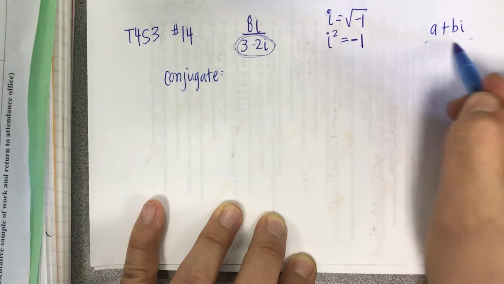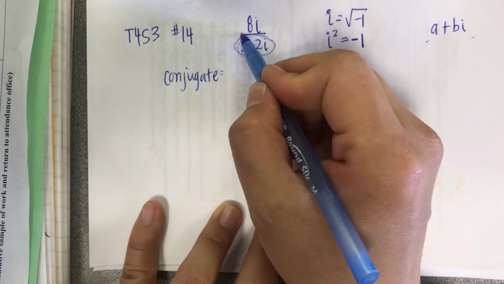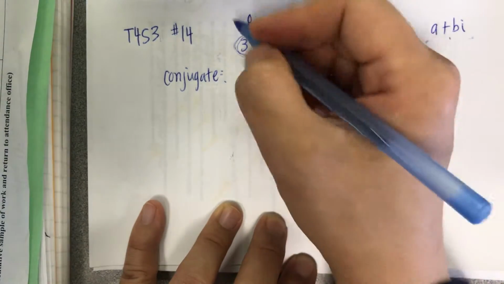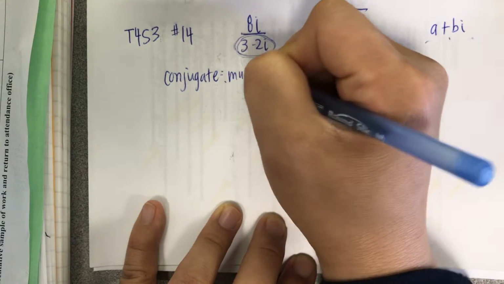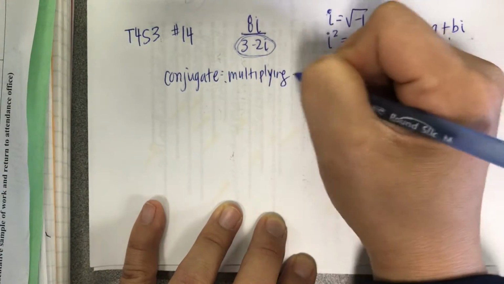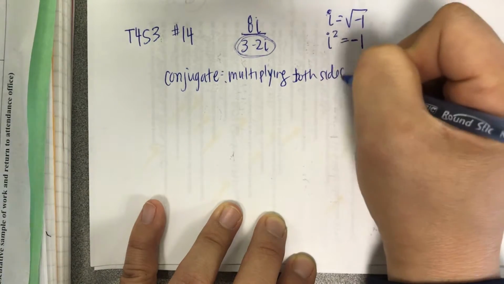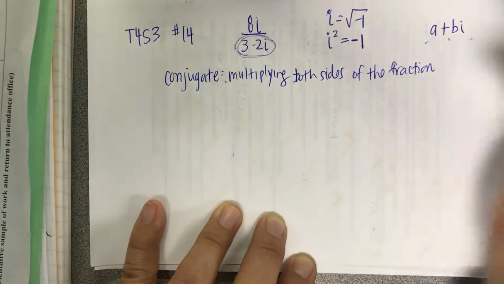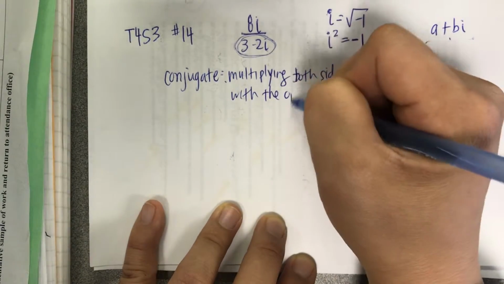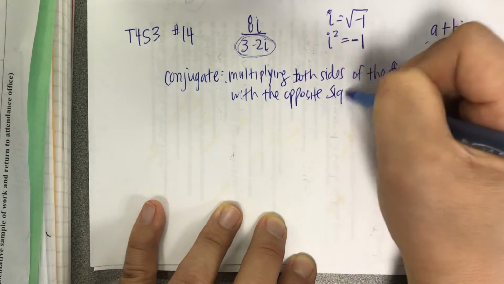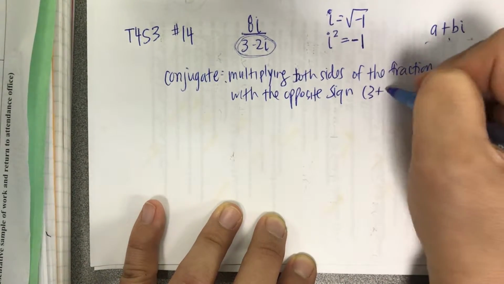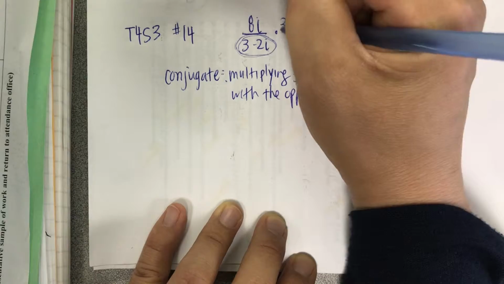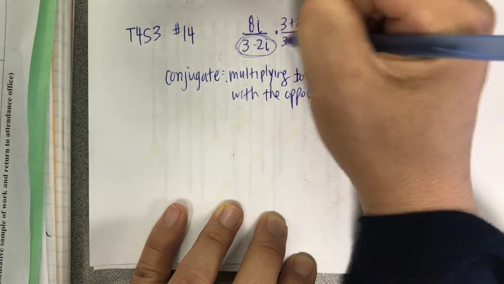Do you guys see any kind of fraction here? No. And that's why this needs to get transformed to this. How do you do that? You take the conjugate. So what the conjugate is, is multiplying both sides of the fraction with the opposite sign. And in this case, it's going to be 3 plus 2i. You get that? That's the opposite sign. And you want to do it to both sides. So I'm going to do that. 3 plus 2i, 3 plus 2i.